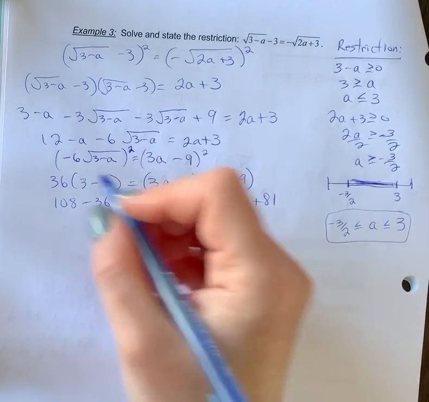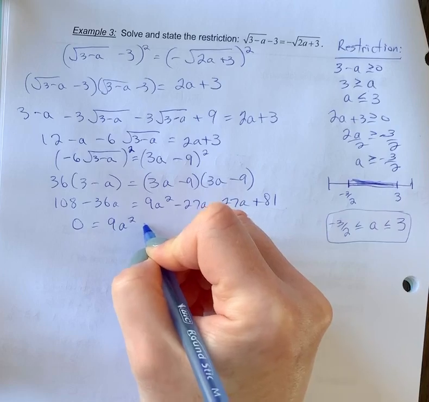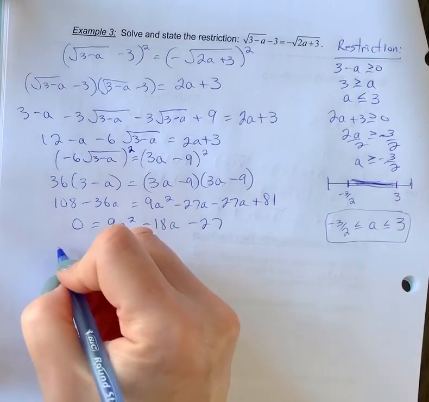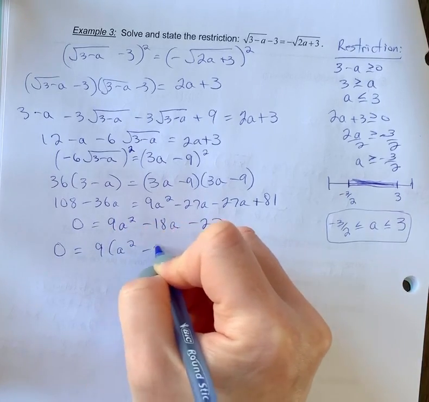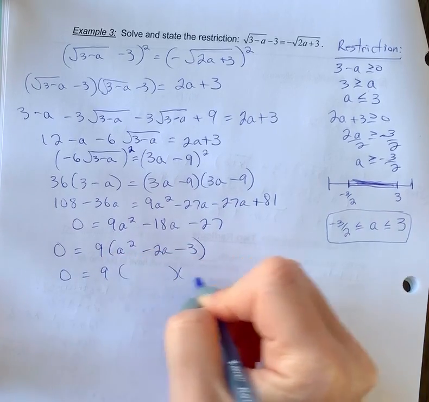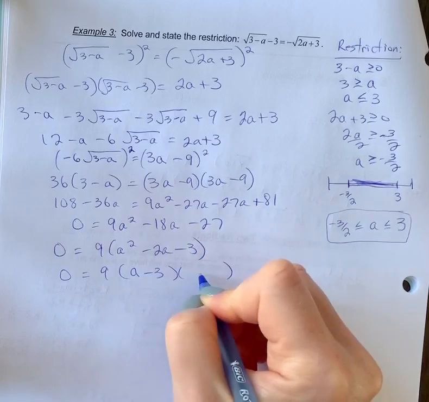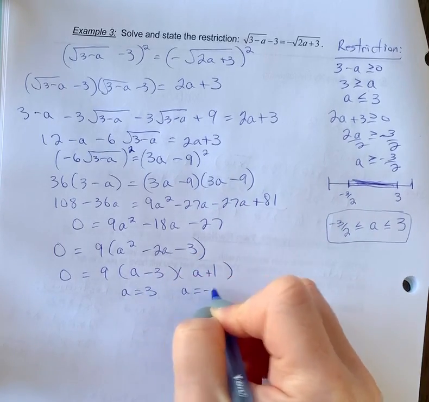So I'm going to move things around here. So 0 is equal to 9a squared minus 18a minus 27. Now I'm going to factor. Take out a GCF first to make the factoring easier. And now we're going to factor this equation. So we have a minus 3, a plus 1. A equals 3, a equals -1.